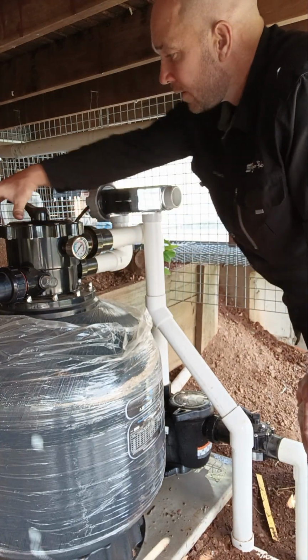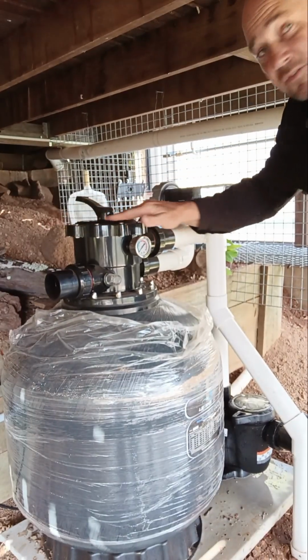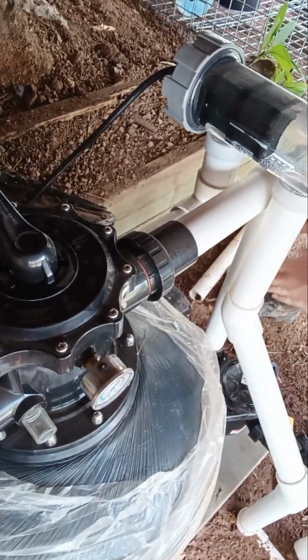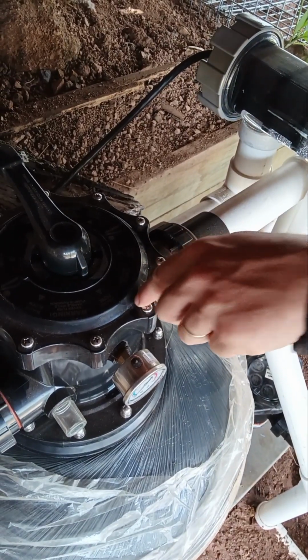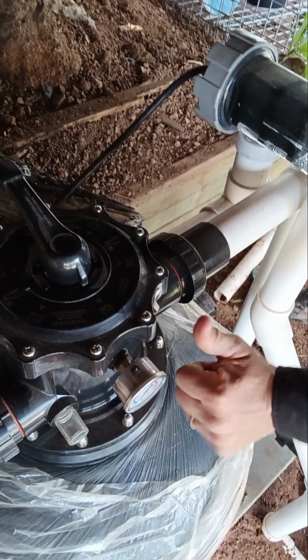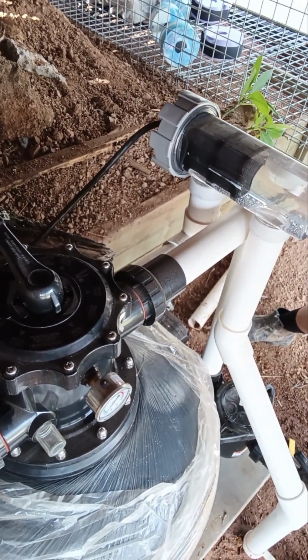You might have to just use the handheld version up here. There's a few different sections on top of here I'll talk you through. Right now where the handle's facing towards the front here, it's in filter mode. So water comes from the pool, down through the multi-port, down through the sand, gets filtered, comes back up the center stem, back out through the cell housing, becomes chlorinated and goes back to the pool.